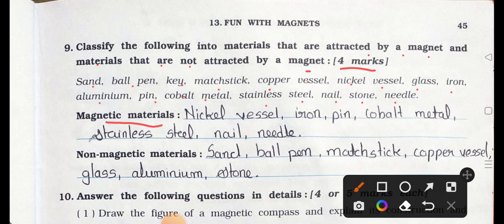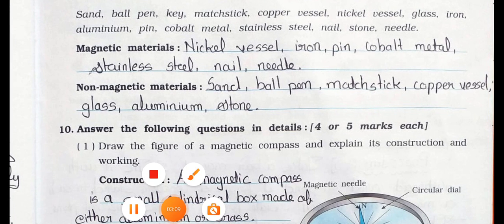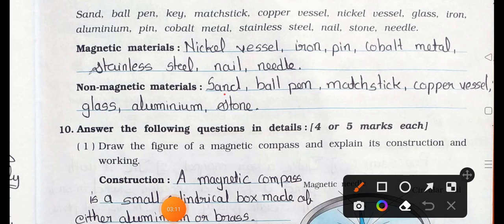Magnetic materials are nickel vessel, iron, pin, cobalt metal, stainless steel, nail and needle, and non-magnetic materials are sand, ball pen, matchstick, copper vessel, glass, aluminium and stone.